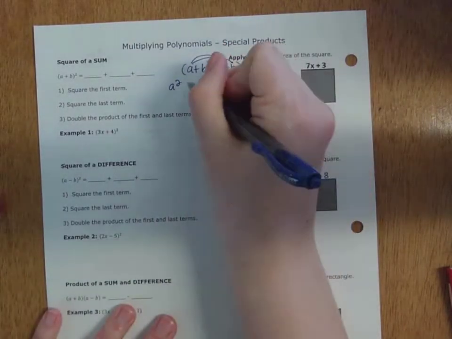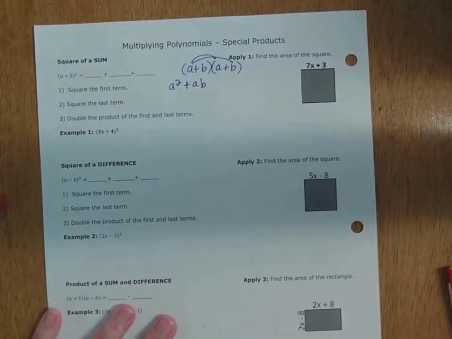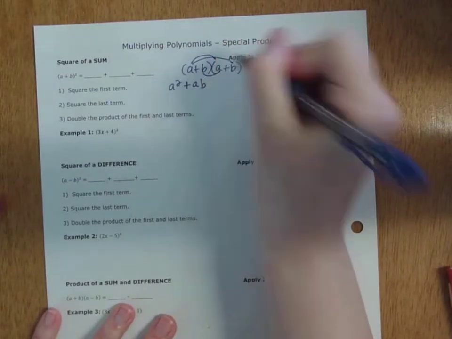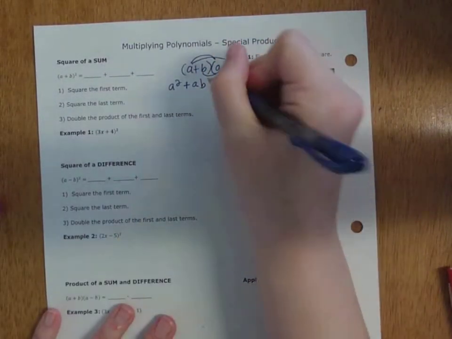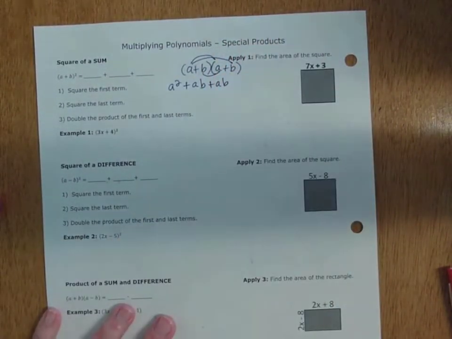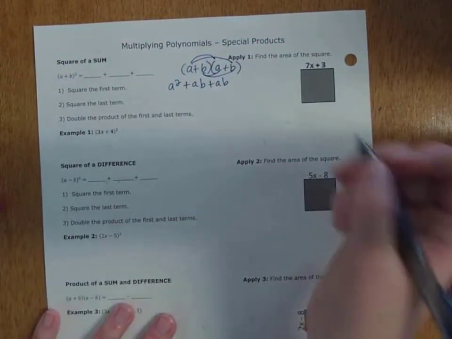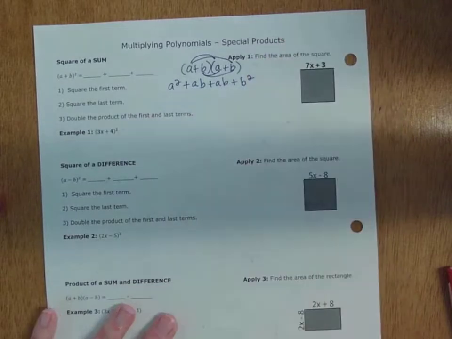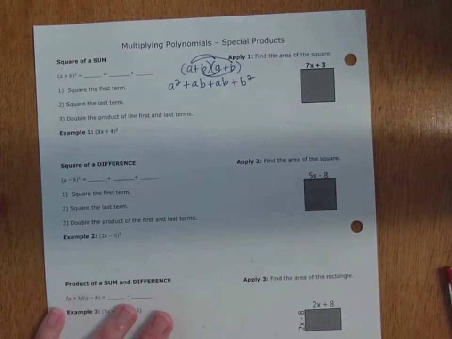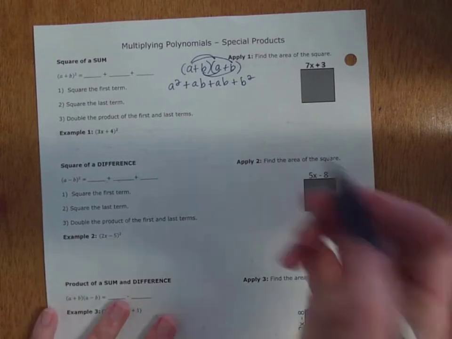Outside. Inside. We still write AB. And last. But what do you notice? There's two ABs.